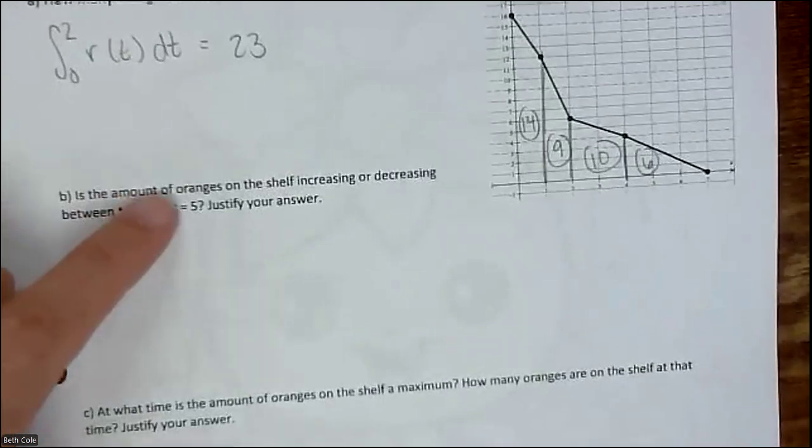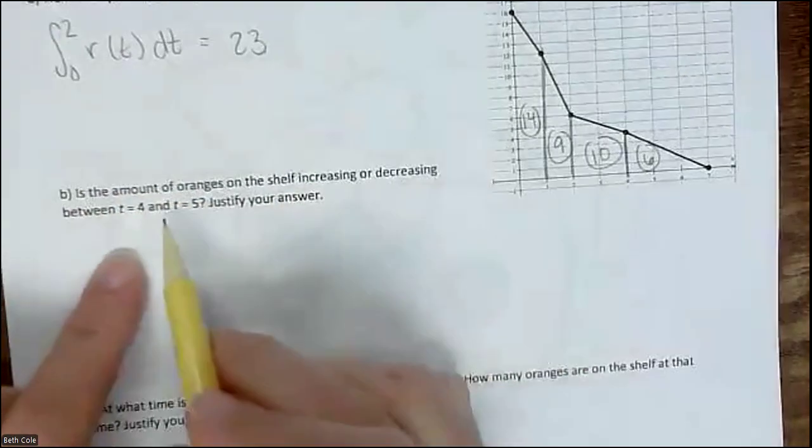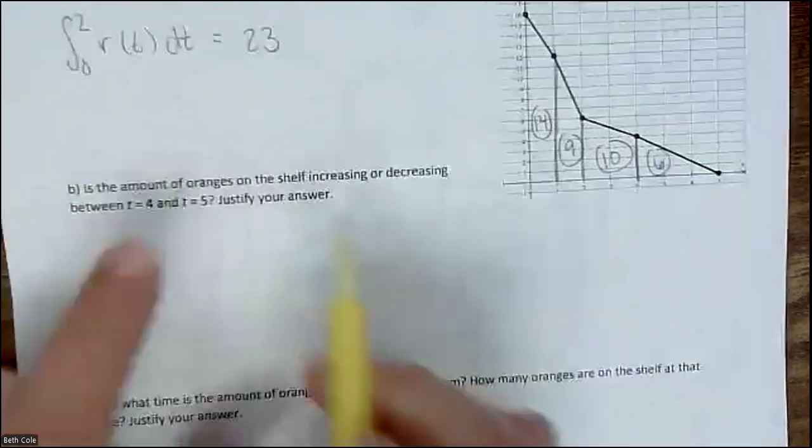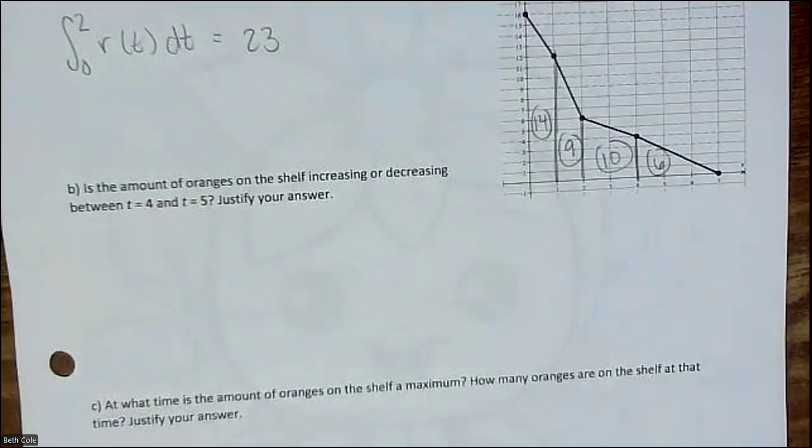Letter B: is the amount of oranges on the shelf increasing or decreasing between time 4 and 5? Justify your answer. You compare the rate in with the rate out. If the rate in is bigger than the rate out, then the amount of whatever you're talking about is increasing. If the rate out is greater than the rate in, then your amount is decreasing. It's very intuitive.